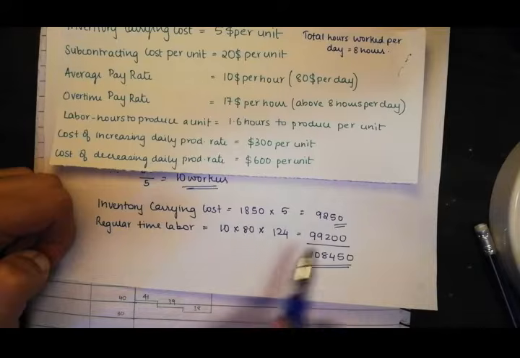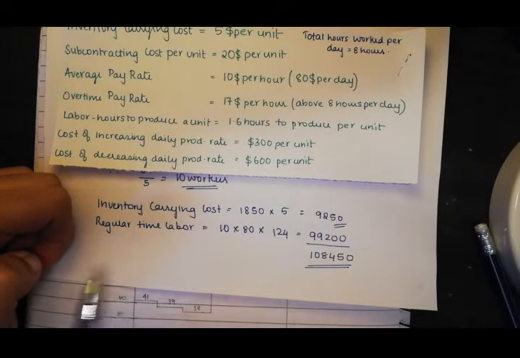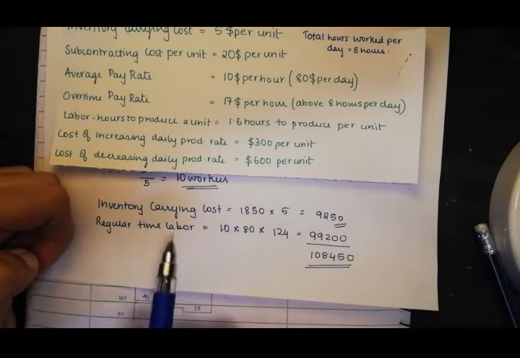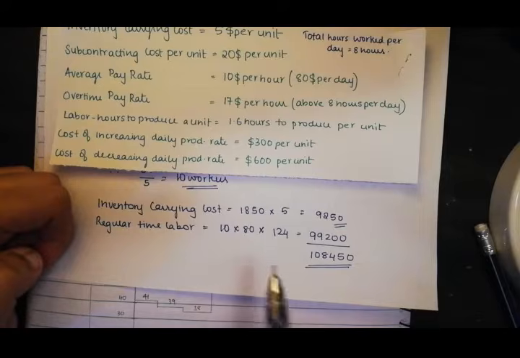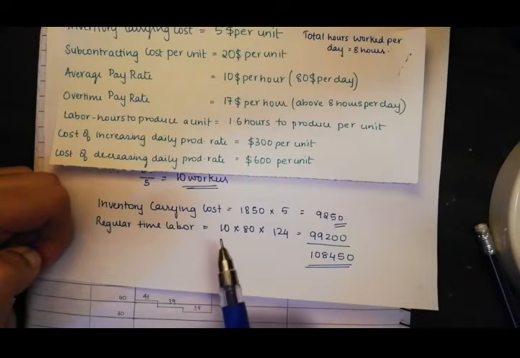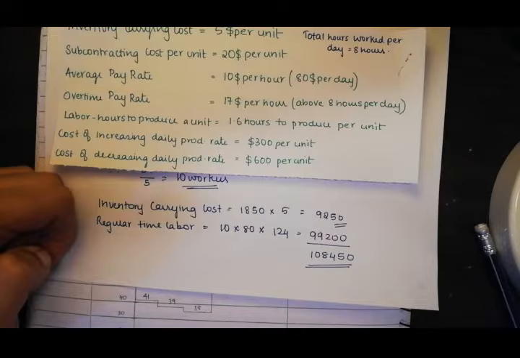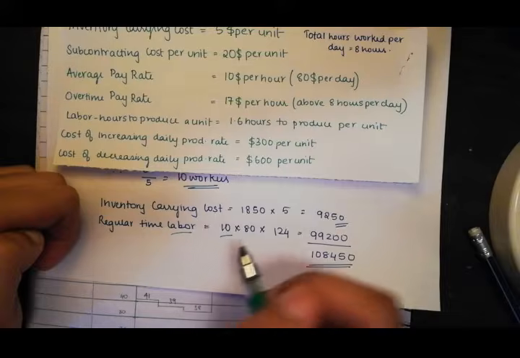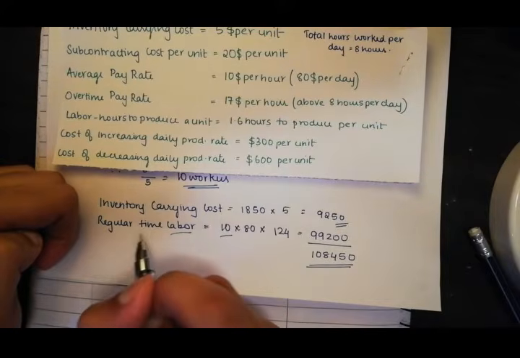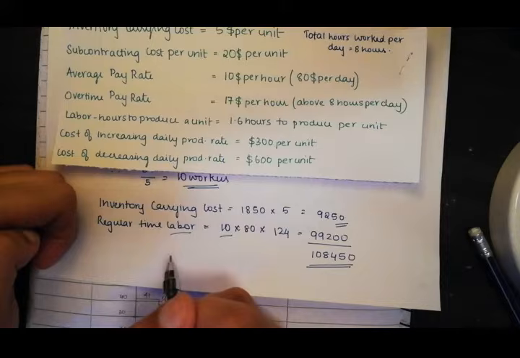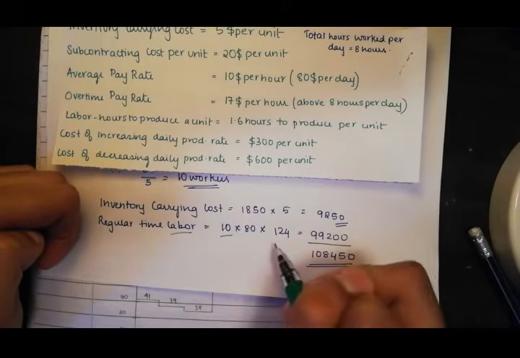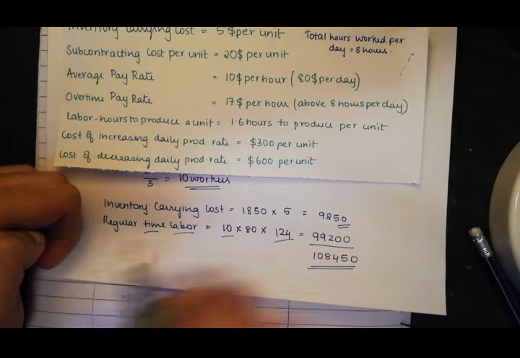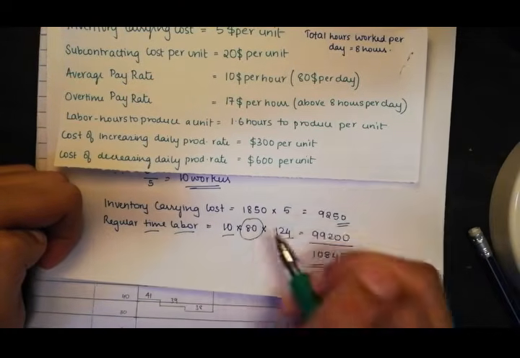Sometimes if they ask for regular time labor, they might ask you explicitly. If they're giving you that, you can tick off each variable with the assigned number. For example, labor: how many laborers do we need? We need 10. And we need the time: how long do we need to pay these workers, for how many days? That's going to be 124 days, and that cancels off our time. And then finally it's going to be 80, because this is the pay rate.